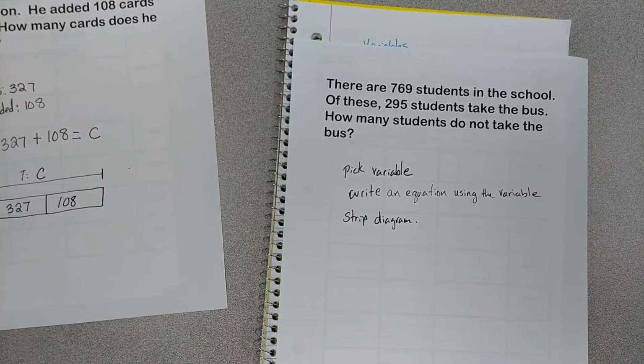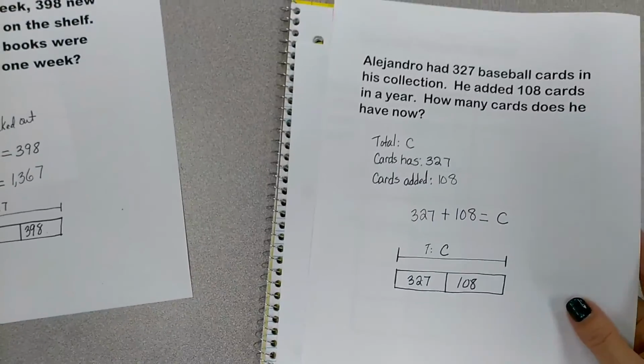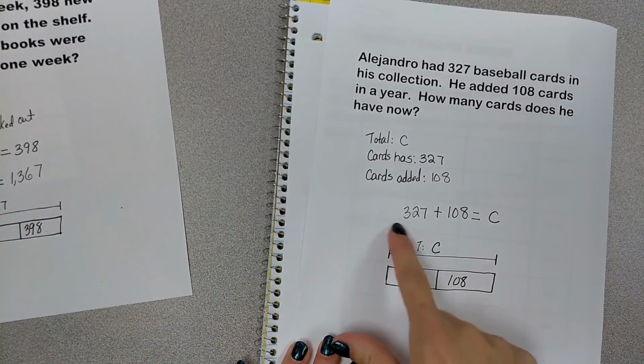All right, we're going to check those tomorrow. Let me read this really quickly for you. There are 769 students in the school. Of these, 259 students take the bus. How many students do not take the bus? Okay, it should look like this, only with the right numbers. Sorry. It should have an equation with a variable, and a strip diagram with a variable.